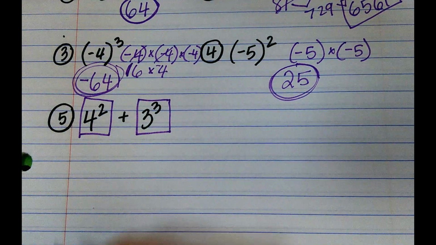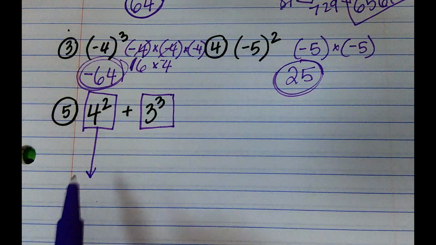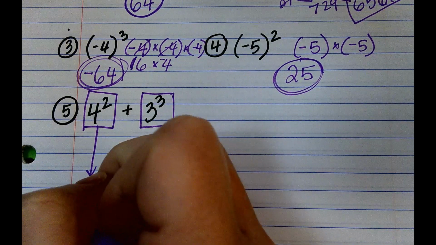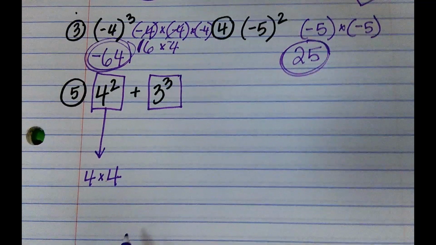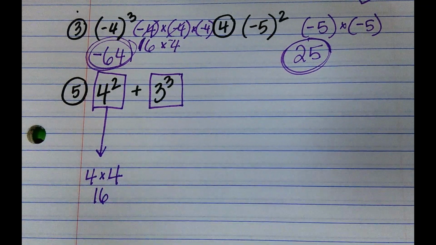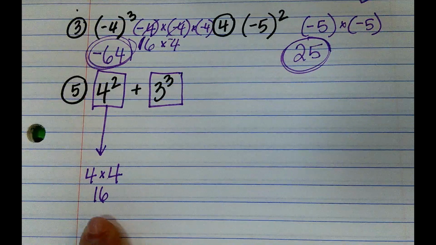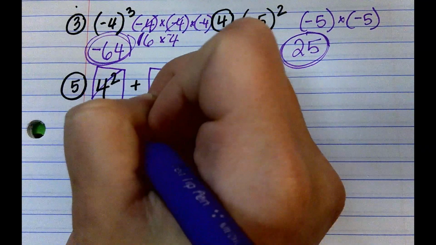So let's do 4 to the second power first. How do I do that? You would do 4 times 4, which will give you 16. Good. Instead of 4 to the second power, I'm going to write 16.